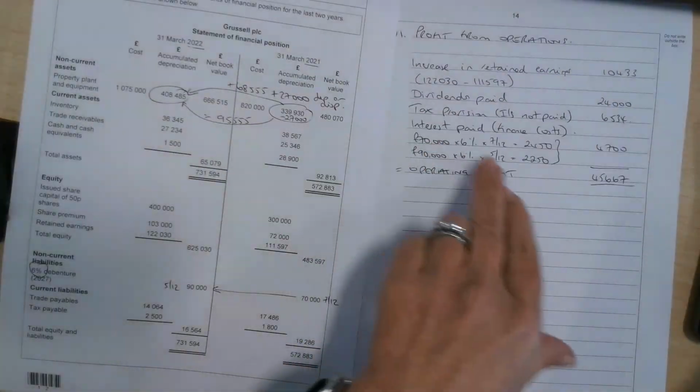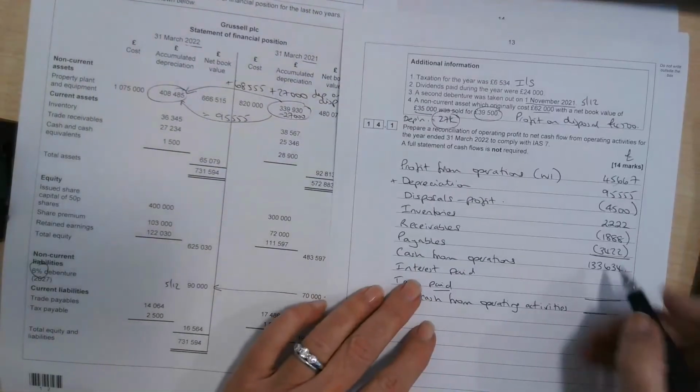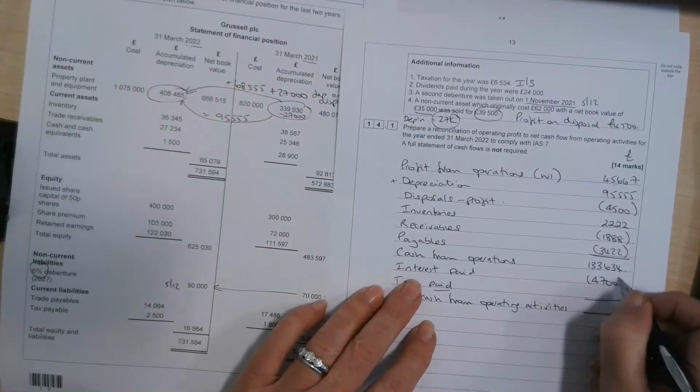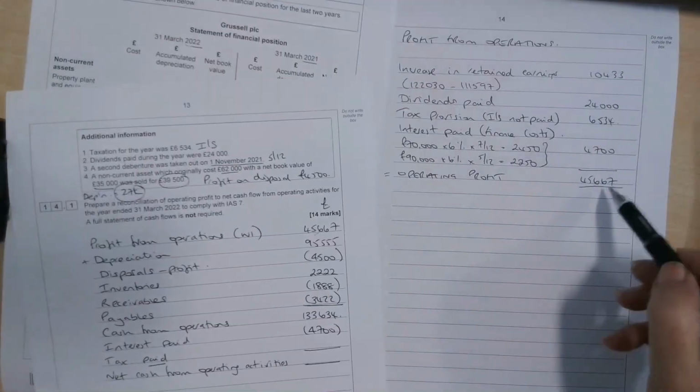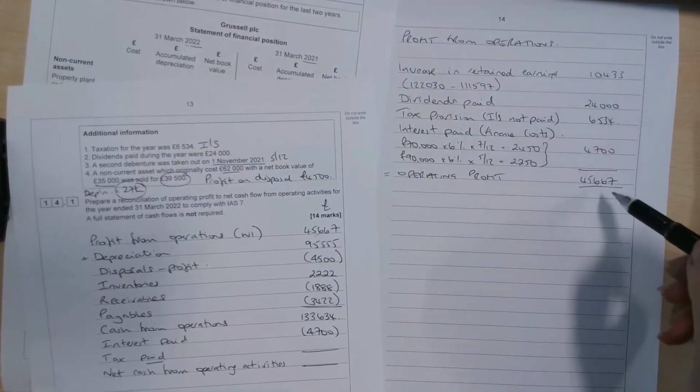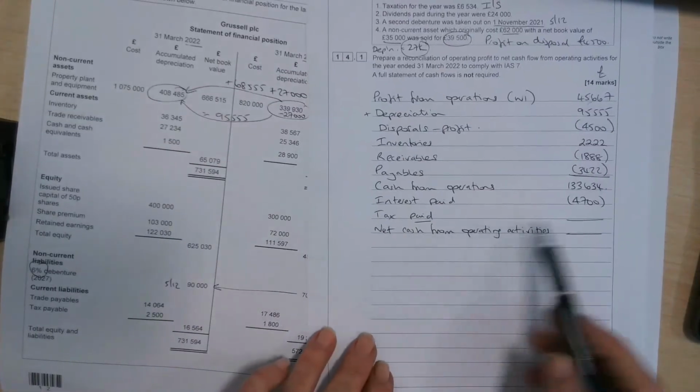Then we've just got to take off the interest paid. Now we already worked that out. We don't need to do that again. Oops, it's over here. The interest paid was a total of 4,700. So we can deduct that. It's an outflow. We added it here because we were trying to get back up from the increase in retained earnings to the operating profit. But in the cash flow, we deduct it because it's a payment.